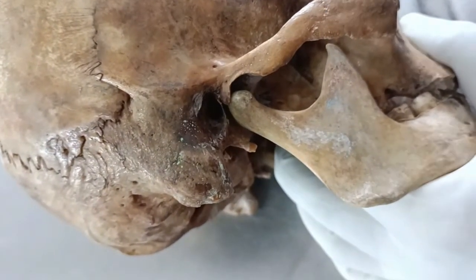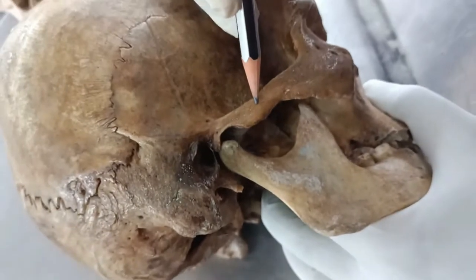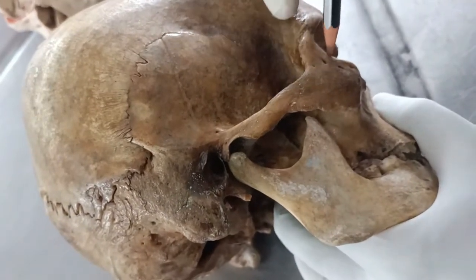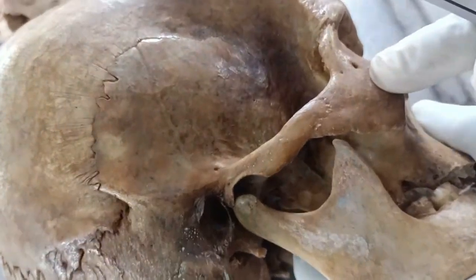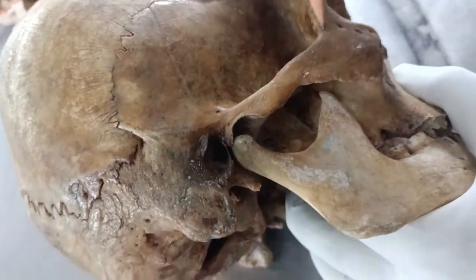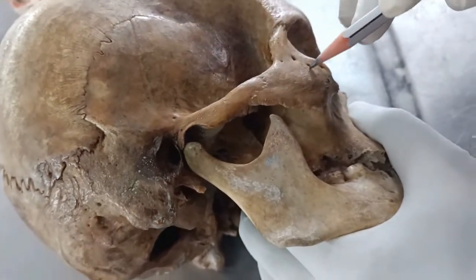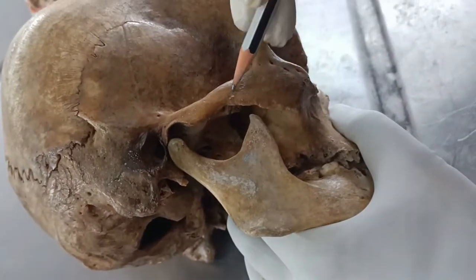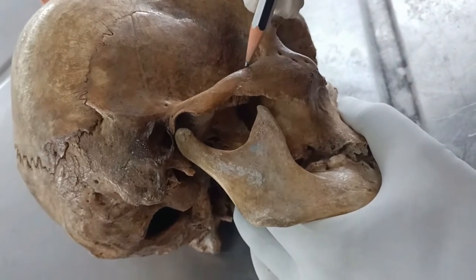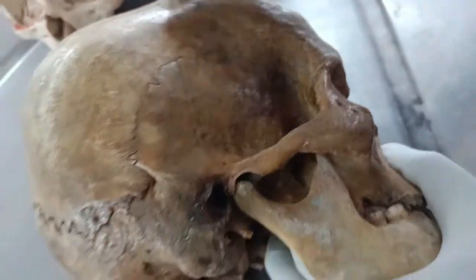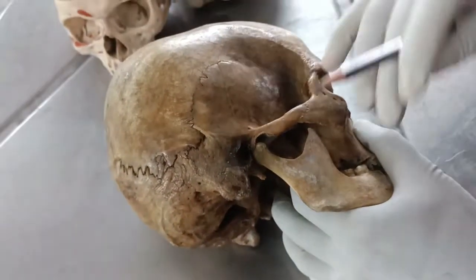This suture is the temporo-zygomatic suture, because this is a zygomatic arch. This zygomatic arch is formed not only by the zygomatic bone, it is formed by the temporal bone also. So the zygomatic process of the temporal bone and the temporal process of the zygomatic bone are united here, forming this suture. This suture we call the temporo-zygomatic suture. So, these are the different sutures present in the norma lateralis.